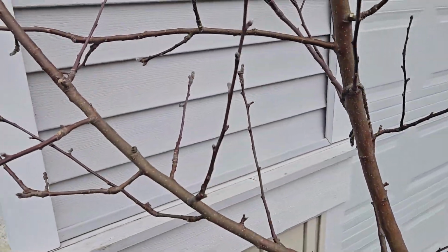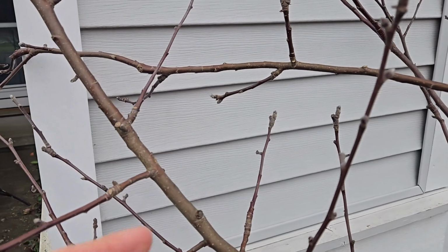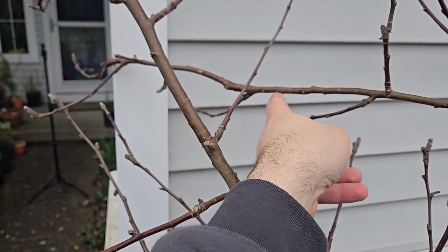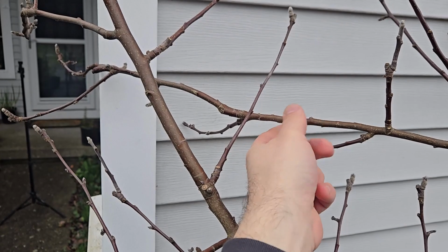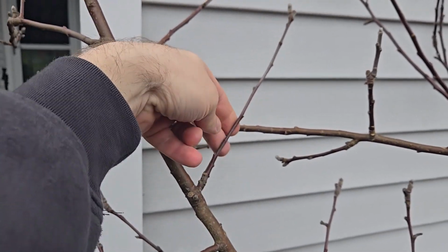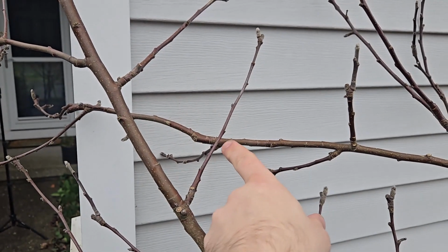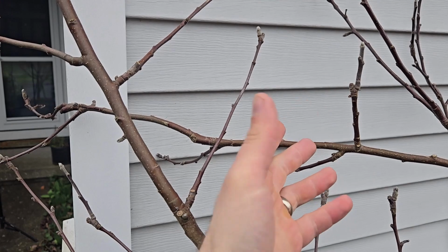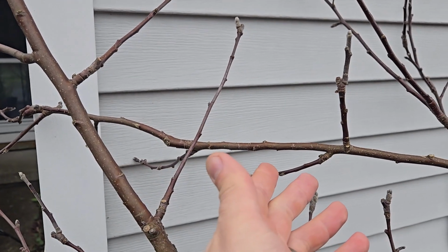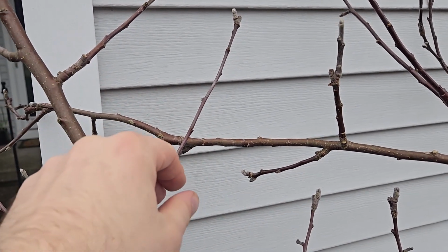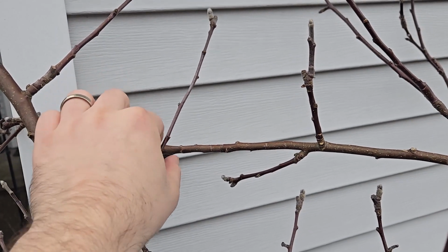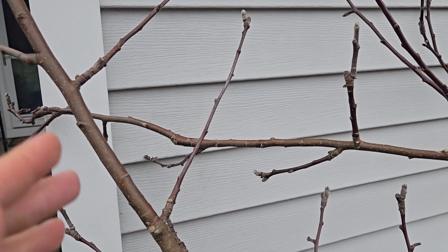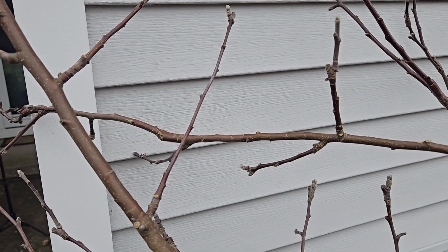I don't actually have an example of this, but let's say this branch was down a little further and it was rubbing up against this one. I wouldn't want that either, because that rubbing up against each other would cause these branches to get damaged, and that's where pathogens and bacteria and also fungus can start becoming a problem. So if there's anything rubbing, like branches rubbing up against each other, you'd want to make a choice between one or the other branch as well.